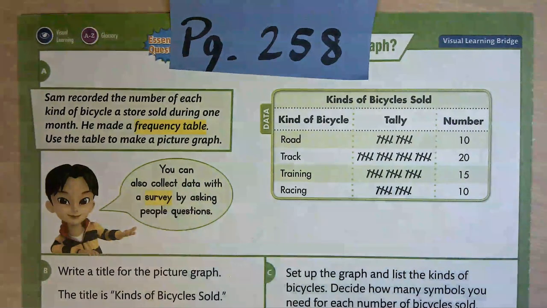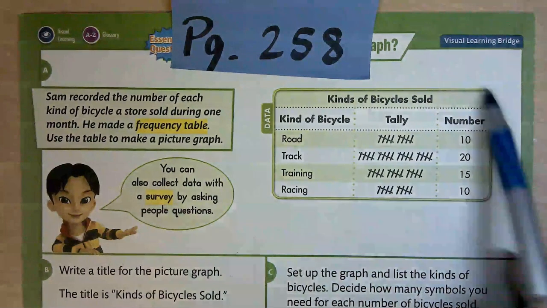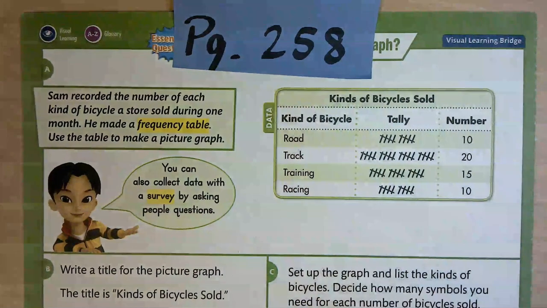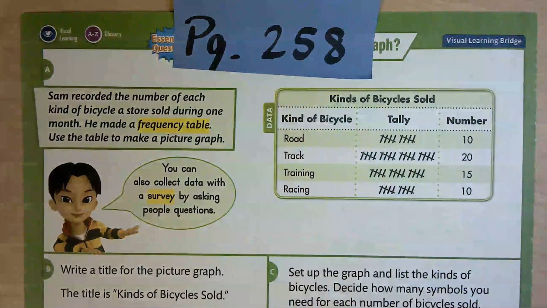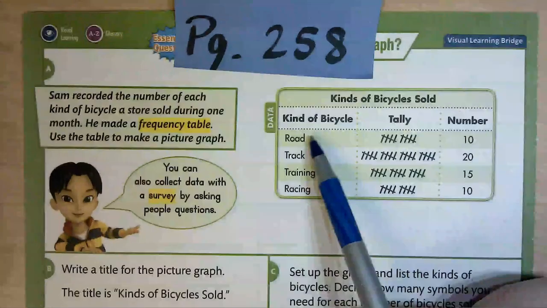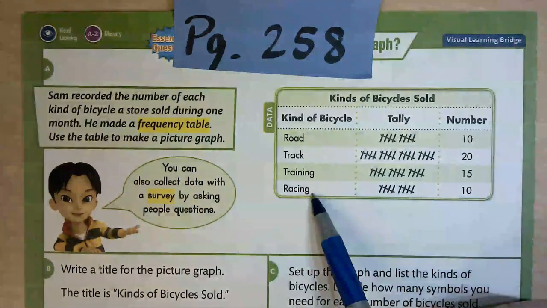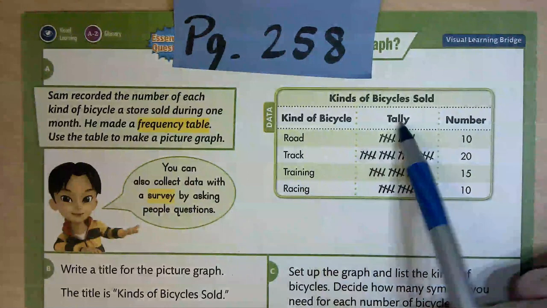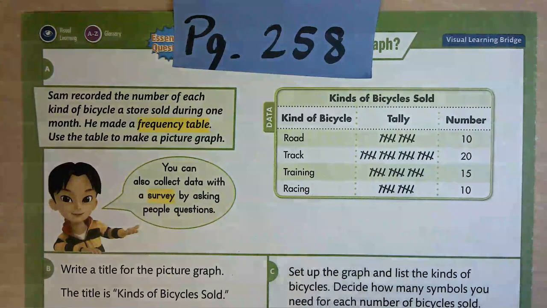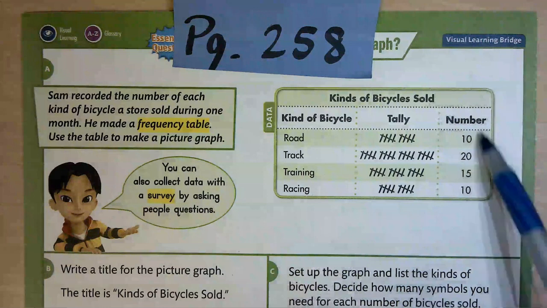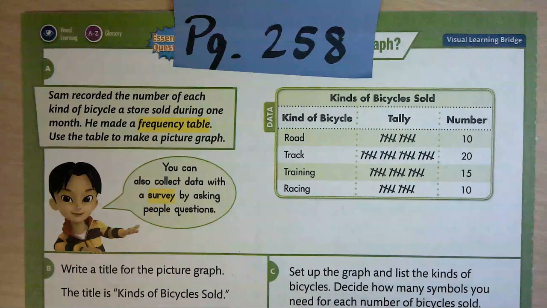A survey is by asking people questions, but they always kind of end up in a data table similar to this. All right. So here I've got my types of bicycles. So road, track, training, and racing. We've got our tallies. So those are groups of 5. And then we've got our total numbers over here of how many tallies those were.